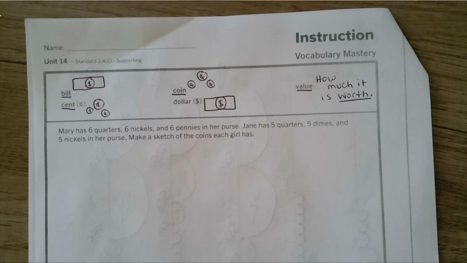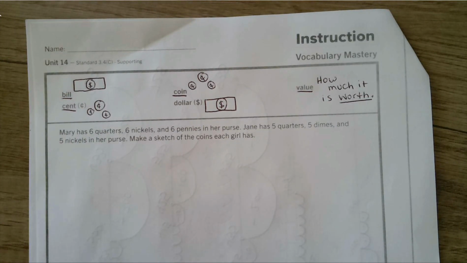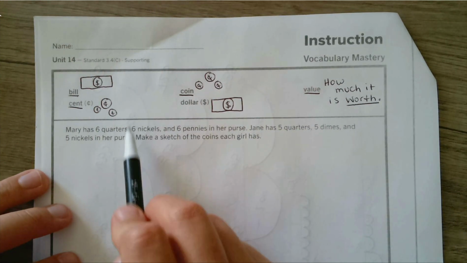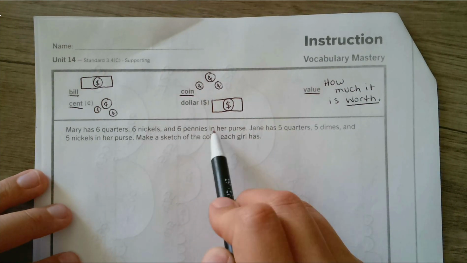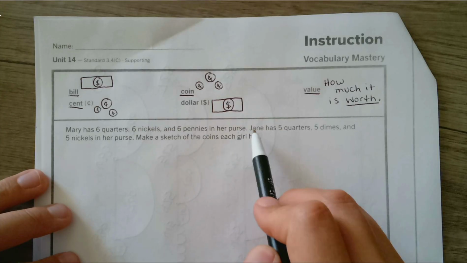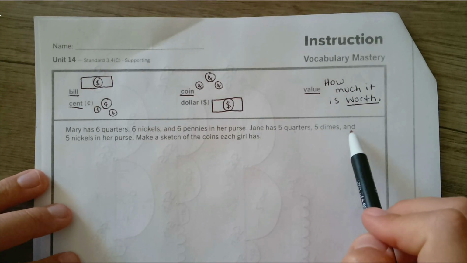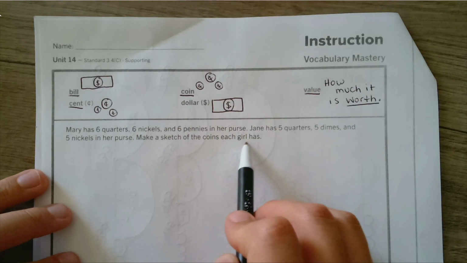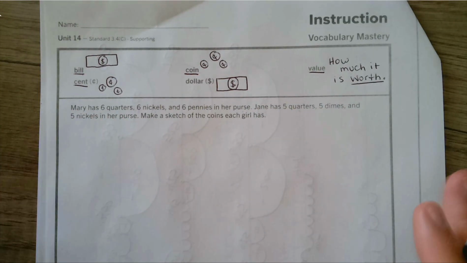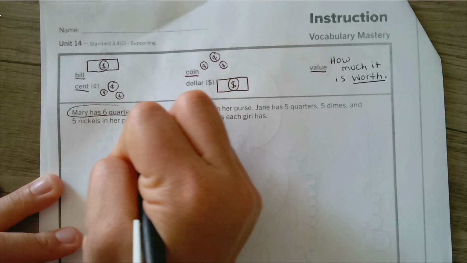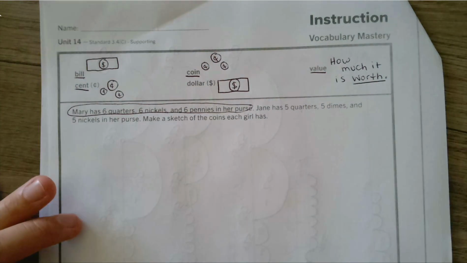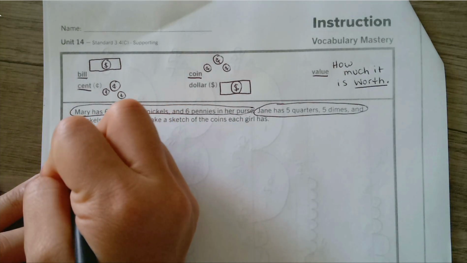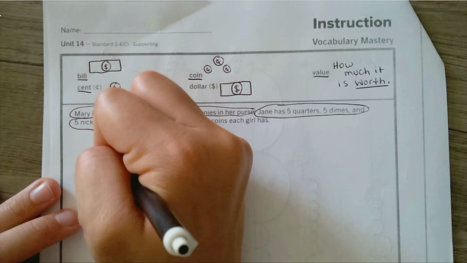All right, so we're going to start with our question, Mary. So this question is about Mary. Mary has 6 quarters, 6 nickels, and 6 pennies in her purse. Jane has 5 quarters, 5 dimes, and 5 nickels in her purse. Make a sketch of the coins each girl has. Okay, so I have 2 people. I have Mary. That's for Mary. And then this is for Jane. I don't want to forget the 5 nickels down here. So I need to have a sketch for Mary.